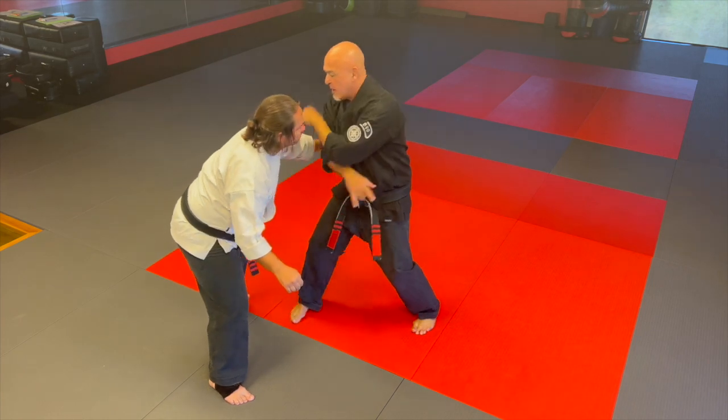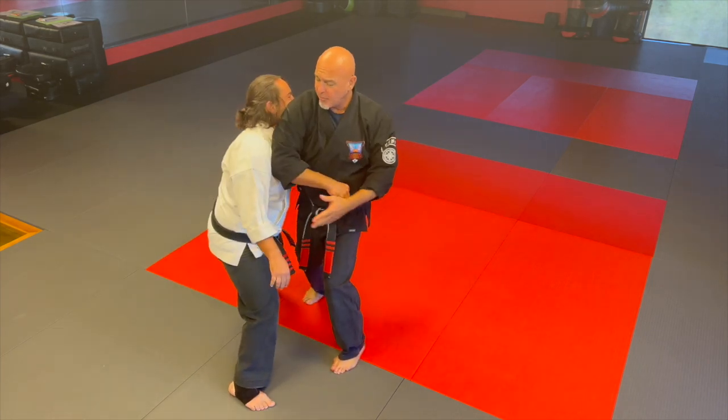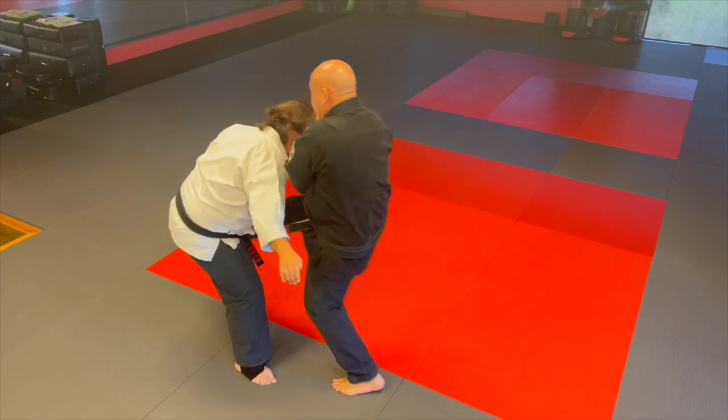2, 3. The off step, get him tall, bring him down. He presses, there's your clip, there's your drive. Kick and lift.